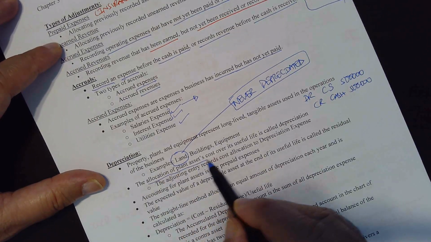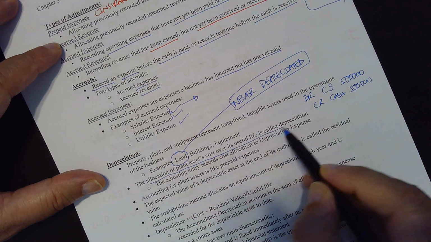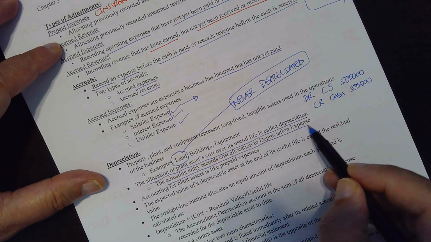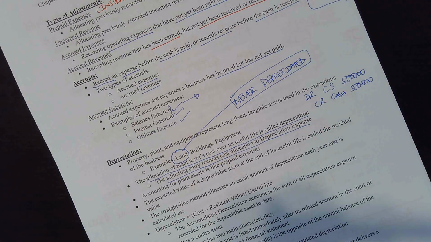So let's talk about it. The allocation of plant asset cost over its lifetime is called depreciation. We know that. The adjusting entry records the cost allocation as depreciation expense. Why are we recording depreciation expense? Because this computer system is helping the business generate future revenues, and we know that we have to match our revenues and expenses. So we have to find out how much expense we have incurred as a business in order to produce this revenue.